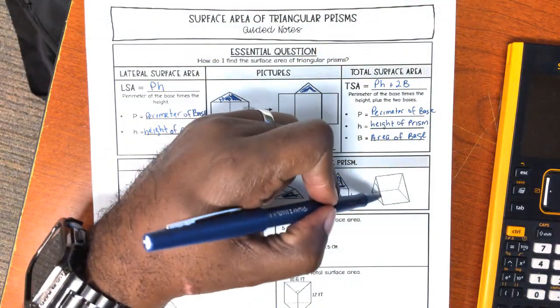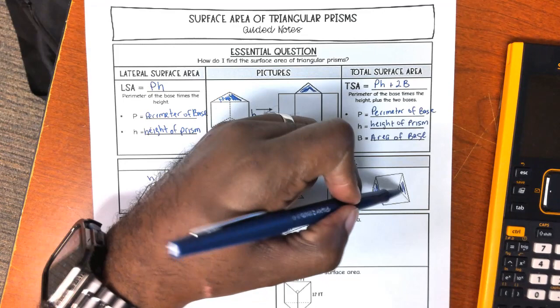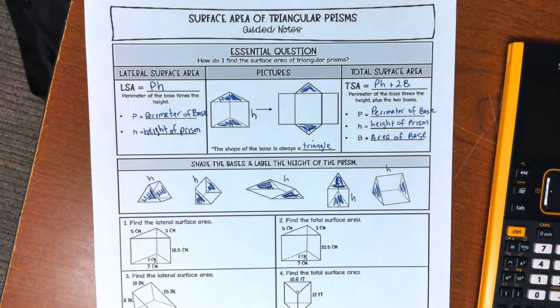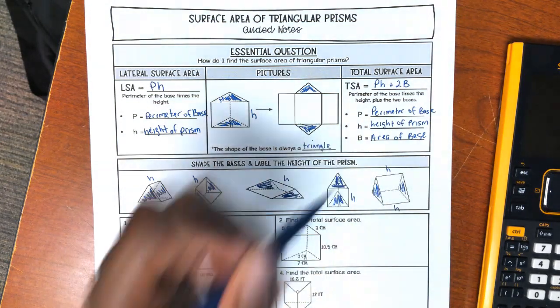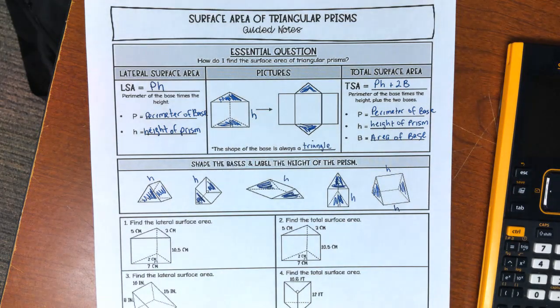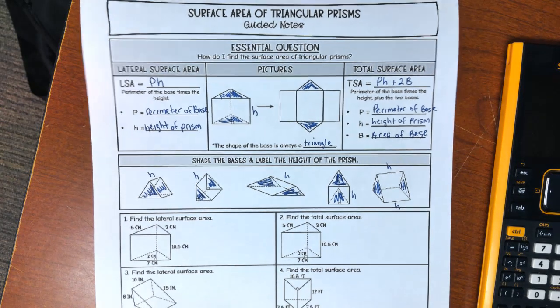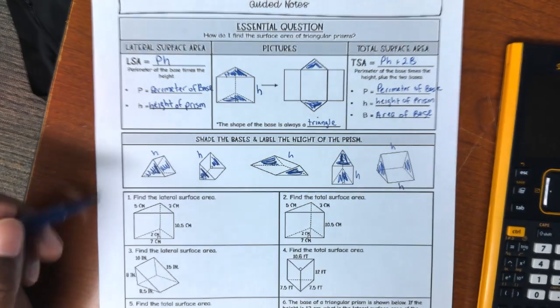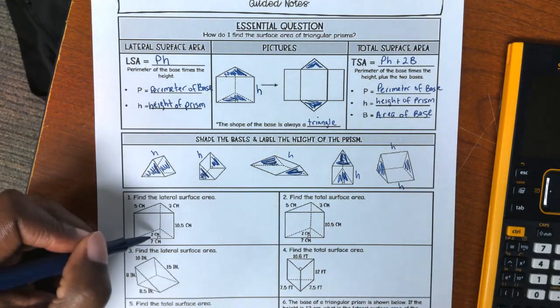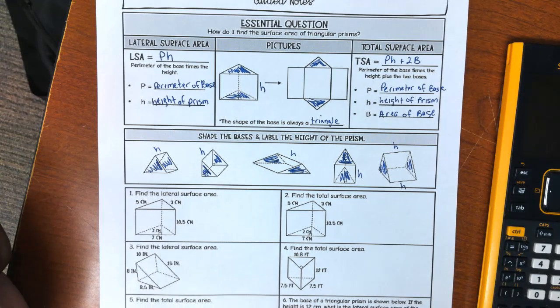Okay? So as you can see, I've shaded in all of my bases so I can identify the space in between, and we should be good to go there. So with that, let's get into some practice. The same thing I did before on my rectangular prisms, I labeled everything, I shaded in my bases.